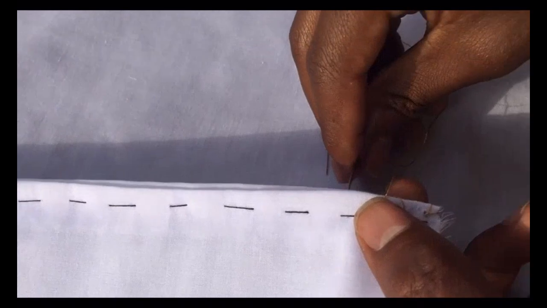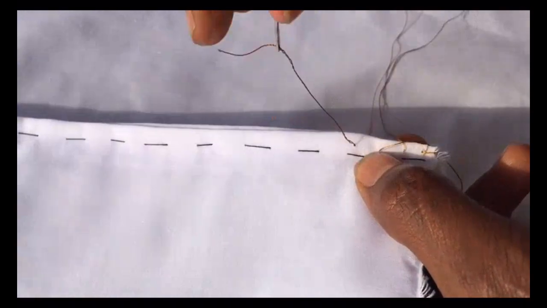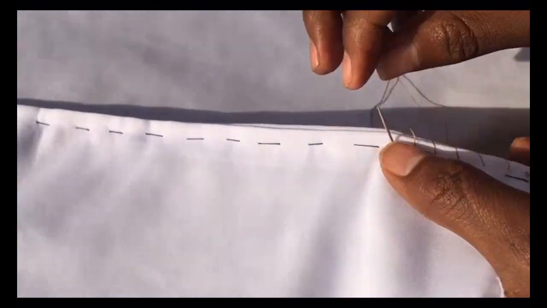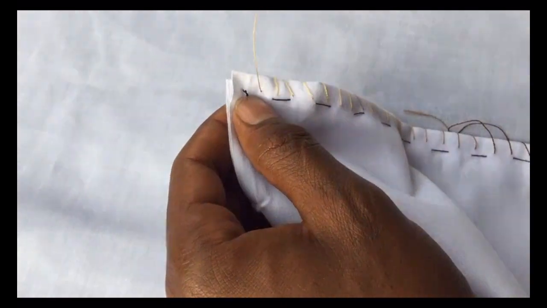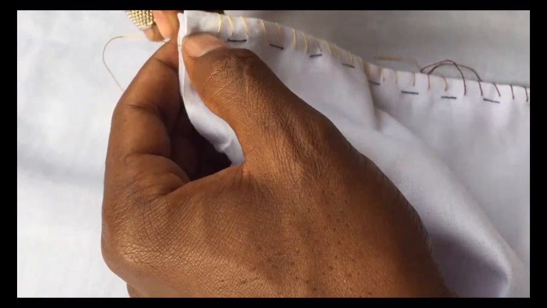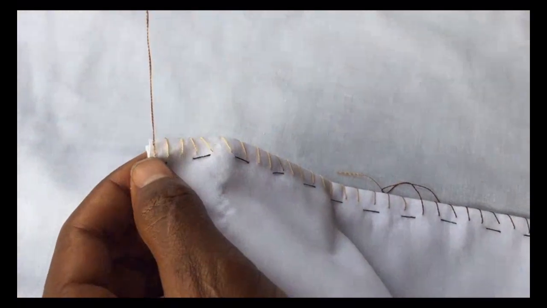Make a first stitch. Bring the needle towards you, then move to the next stitch and continue stitching until the end. Make a double stitch at the end of the oversewing stitch to reinforce.